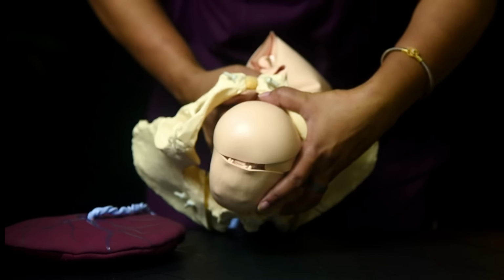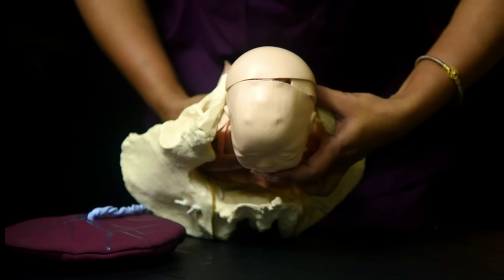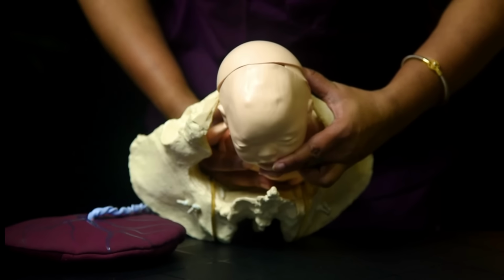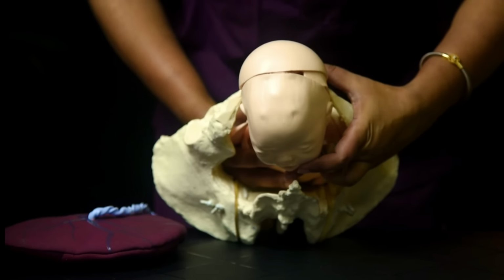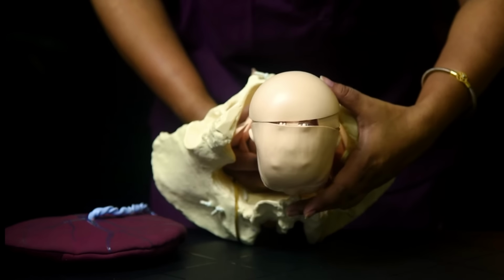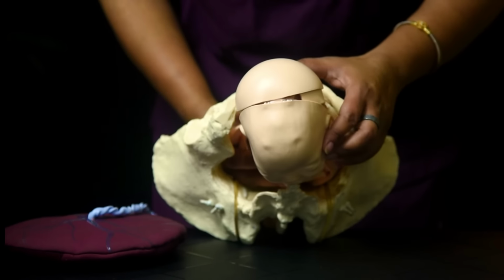Okay, let me show you the extension of the head. So here you can see the extension of the head where the fetal face is visible very clearly, and it's getting dropped down to the maternal perineum. Okay, this is extension of the head.